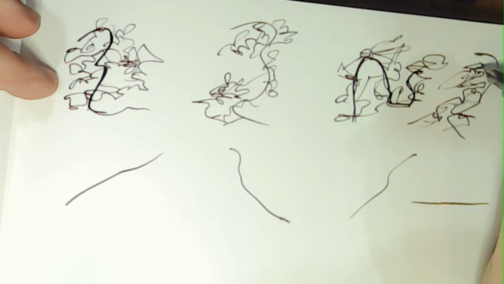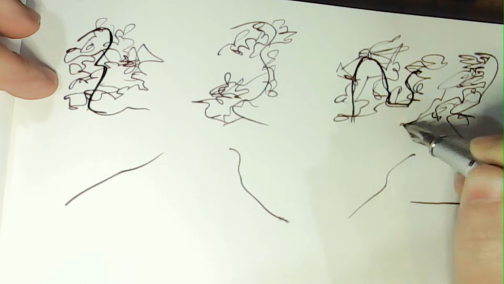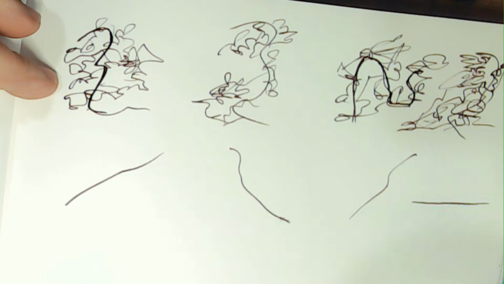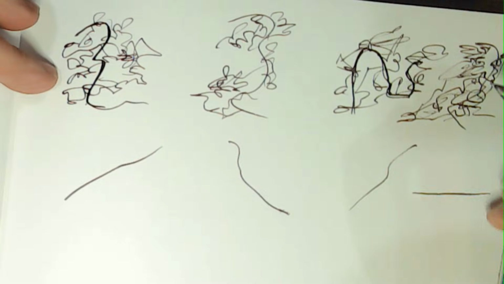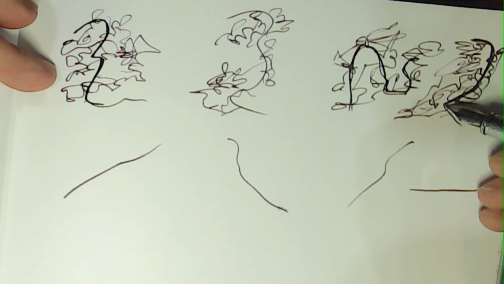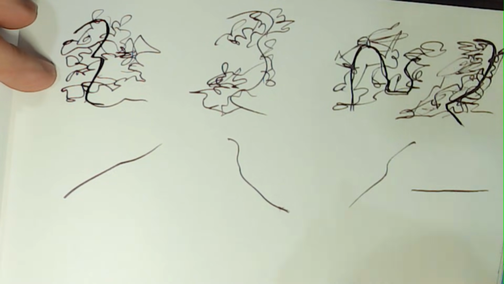This one I'm going to just try and stay on the left side of it. I think that's right.